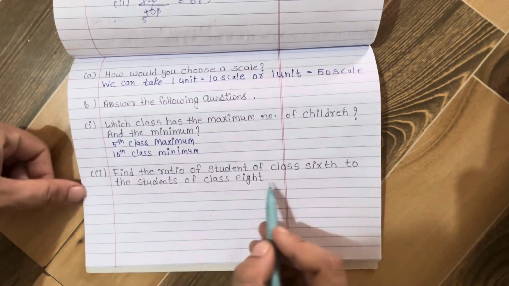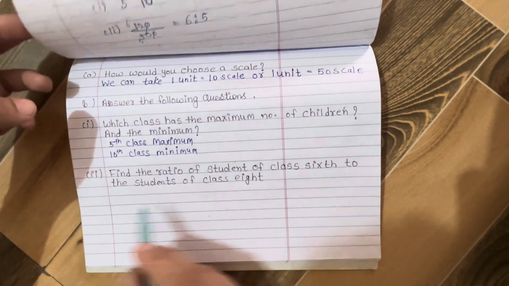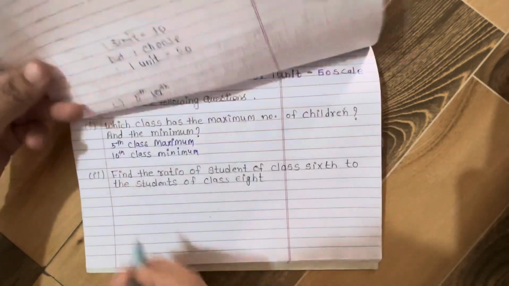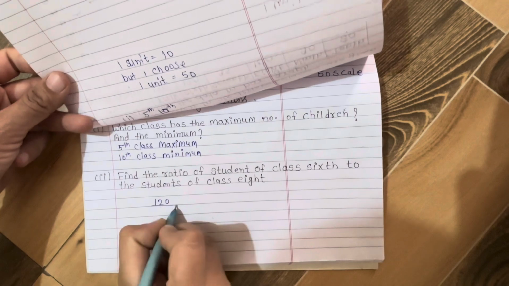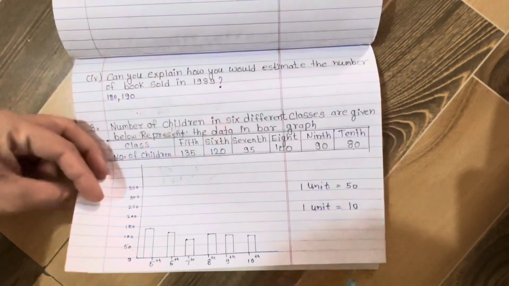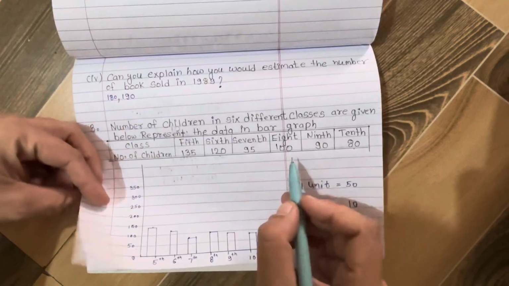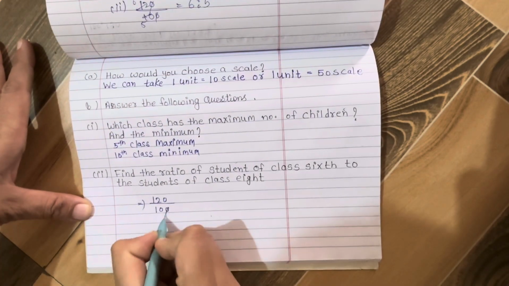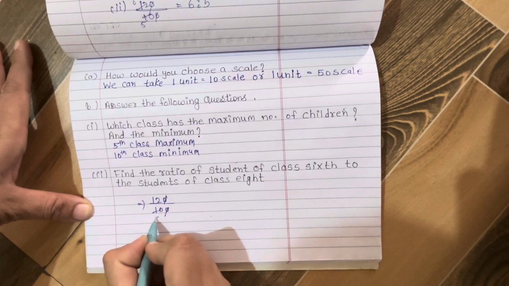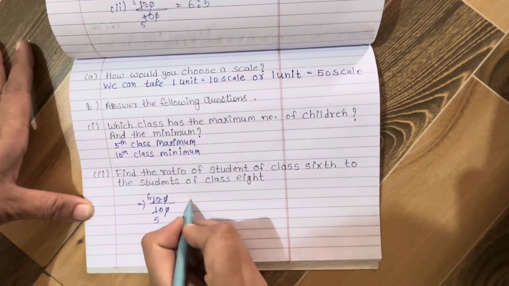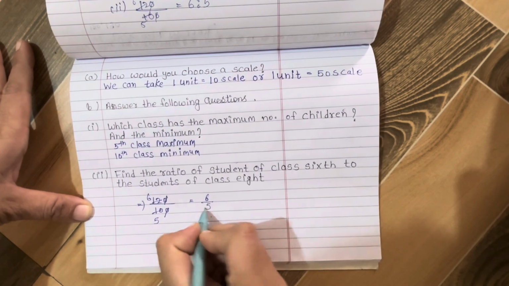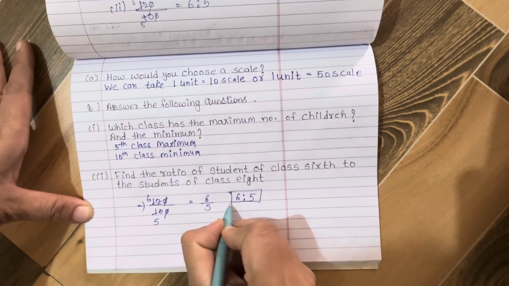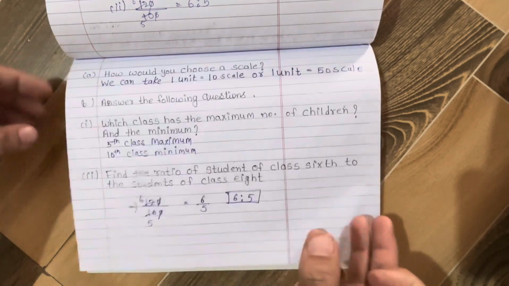Okay. Find the ratio of the students of class 6 to class 8. We have to find 6th class students 120 and 8th class students, sorry, 100. We have to find the ratio. So cut the zero with zero. 2 5s are 10, 2 6s are 12. What is the ratio? It came 6 to 5. Understood? In this manner we have to solve this question. Now next.